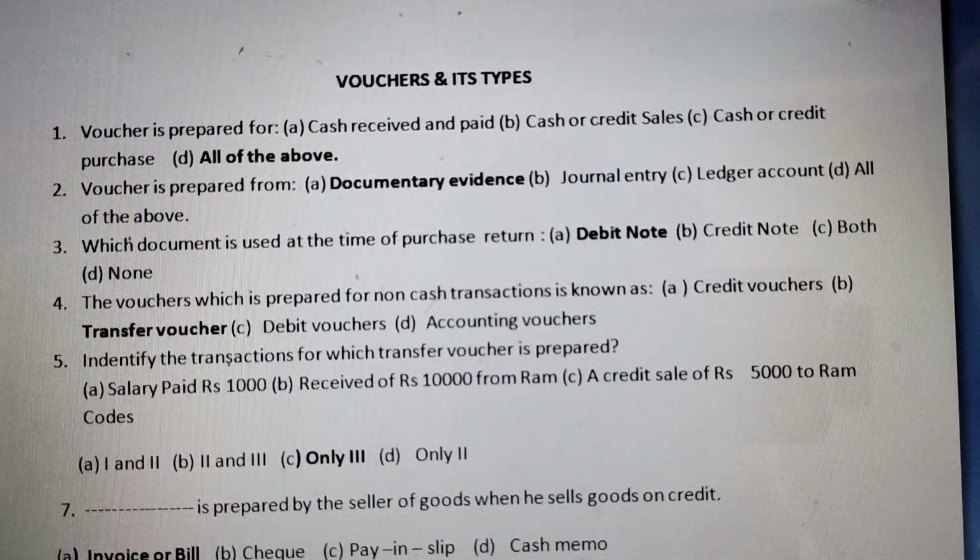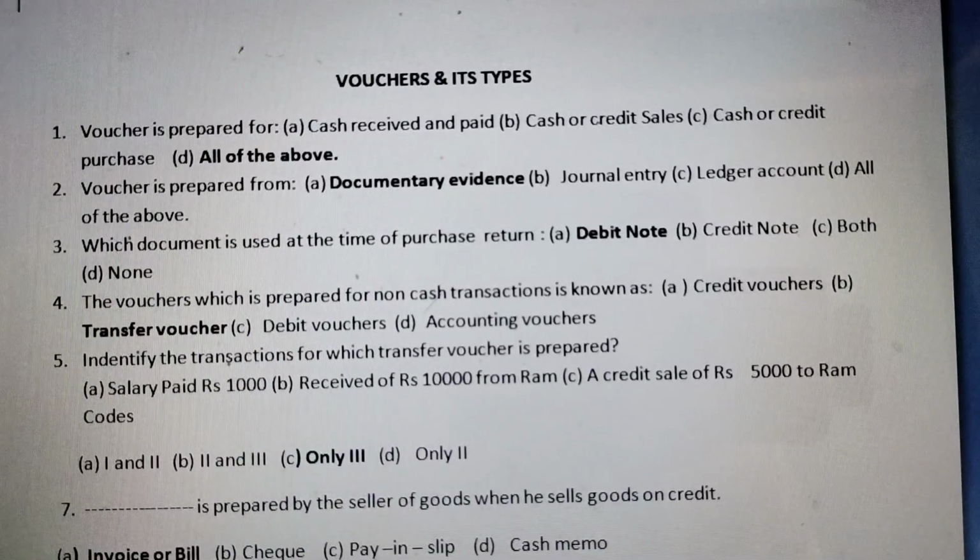From the vouchers we have to make entries in different types of books. Basically there are two types of vouchers. One is cash vouchers and the other is non-cash vouchers. Cash vouchers consist of debit vouchers. It is prepared when you make payment against goods purchased or payment to some parties.